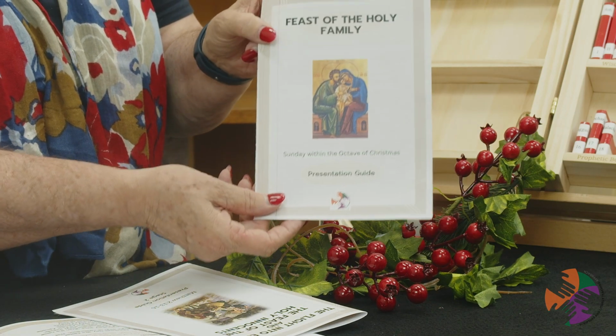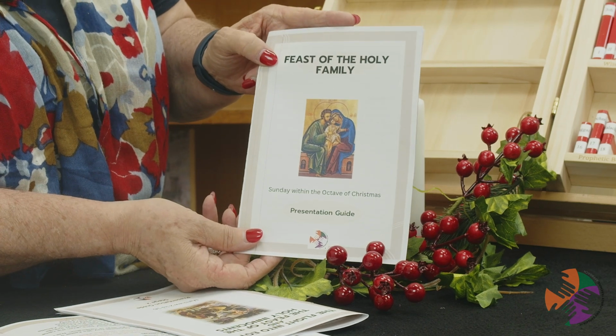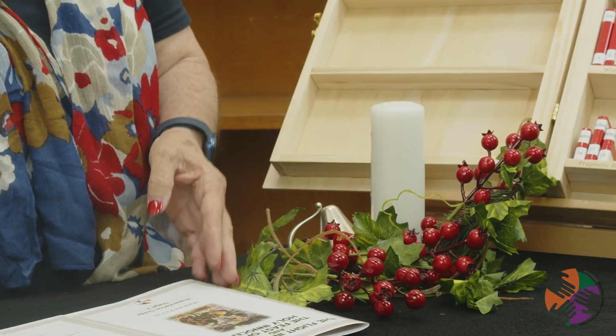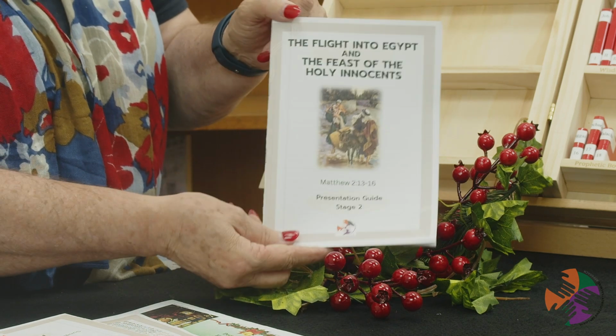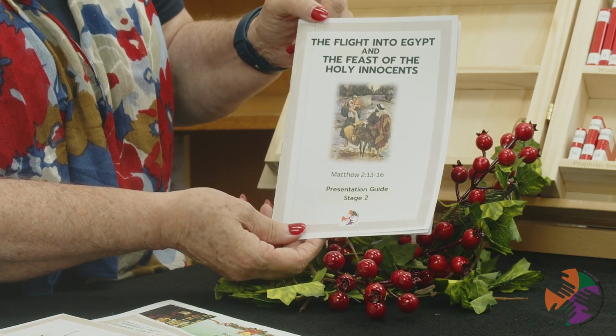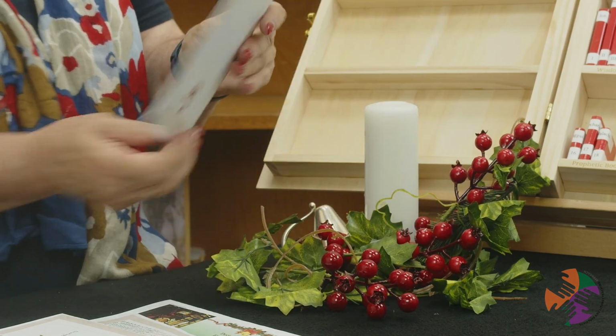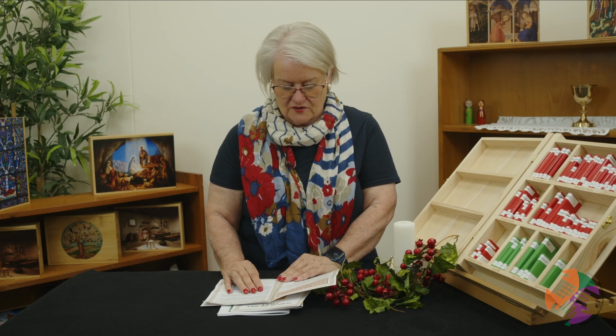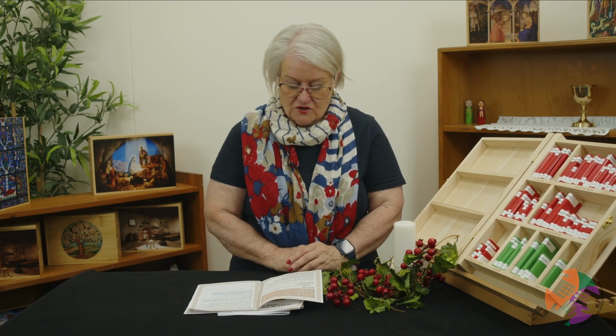And for many of them, if not all of them, there is an actual booklet that matches that particular feast. Here's one, the Feast of the Holy Family. And here's another one, the Flight into Egypt and the Feast of the Holy Innocents. I suspect many people sidetrack that one because it has its challenges, but a lot of thought has gone into the booklet and how you'd present it to children from year 3 onwards. So this is what you're actually going to explain to the children, with pictures to match.